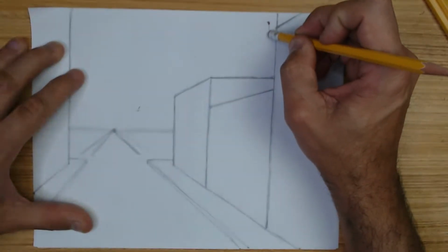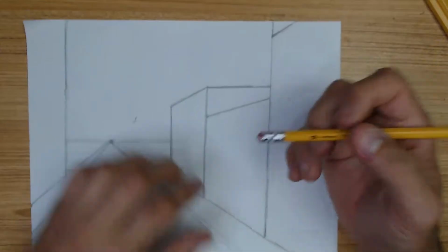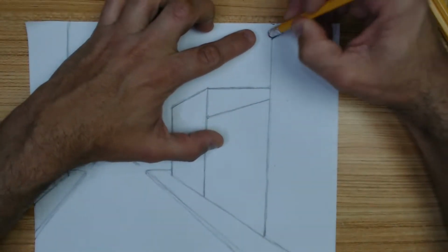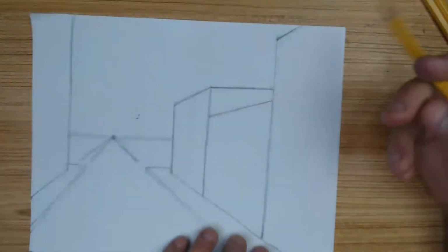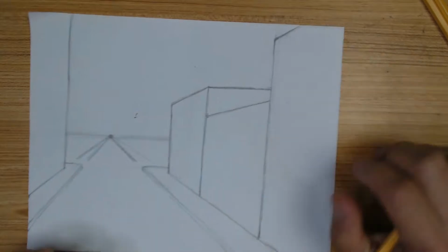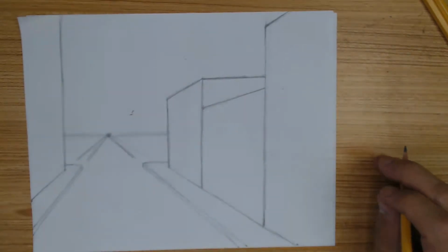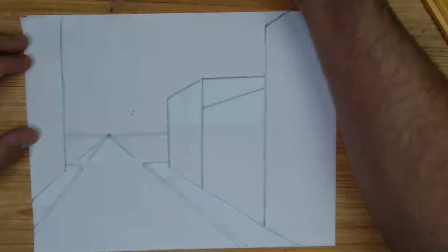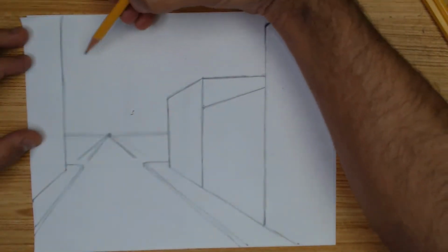So now I erase the excess, which is this extra line here. It doesn't continue going up now. You see how the building now has a roof, has an ending? You following that one?